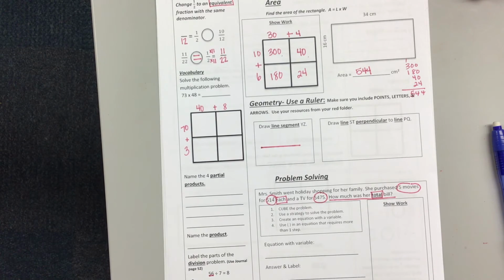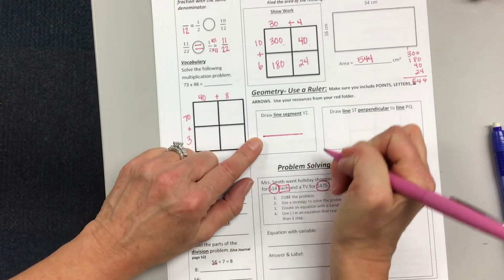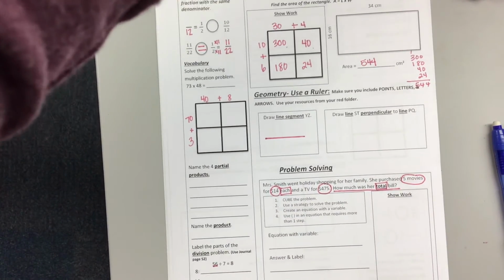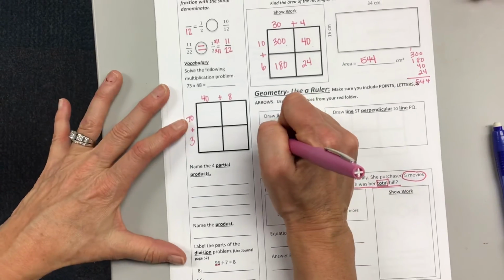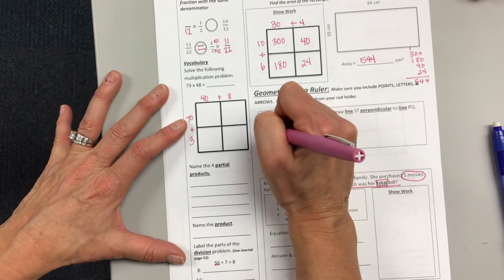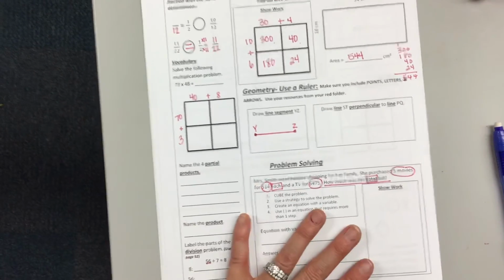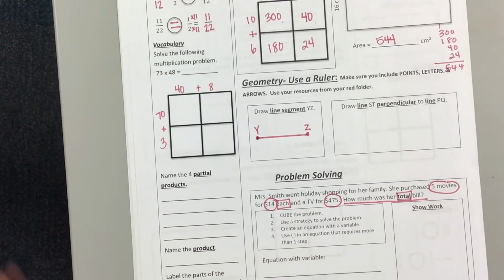Okay. So then on the end, a line segment, does it have arrows at the end or endpoints at the end? Endpoints. And one needs to be labeled Y and one needs to be labeled Z. You should not have extra points on your line.